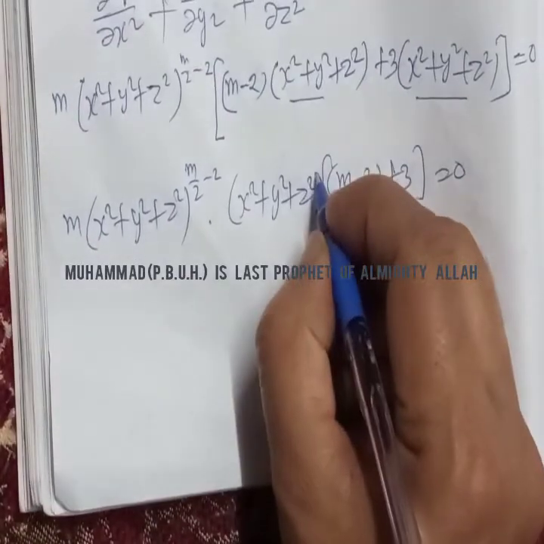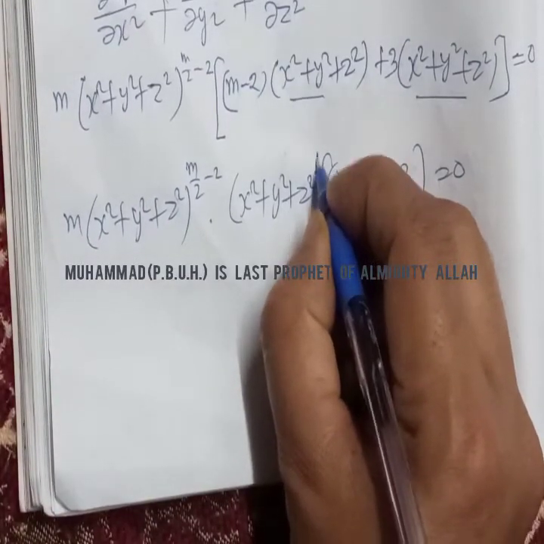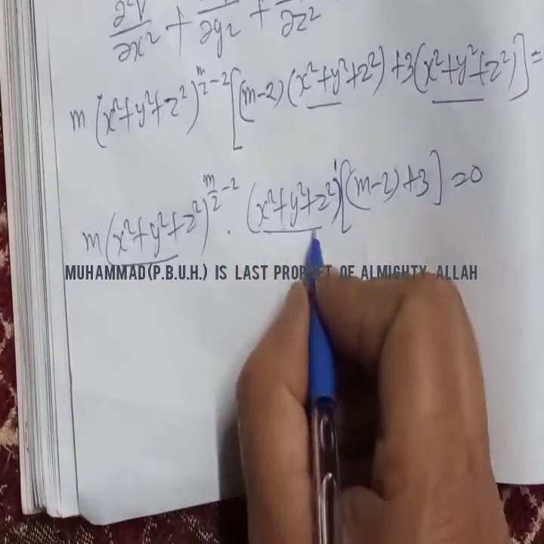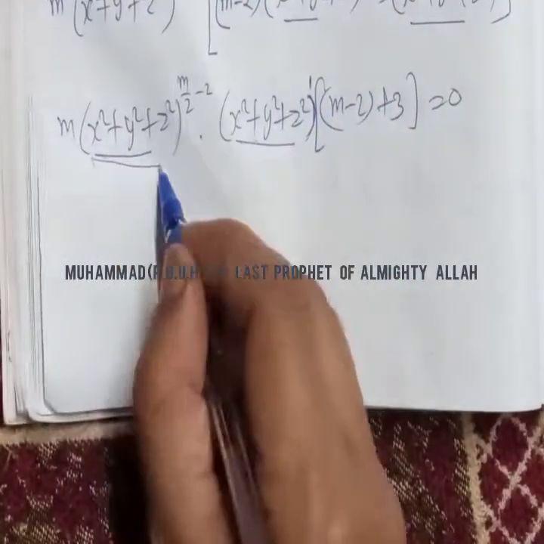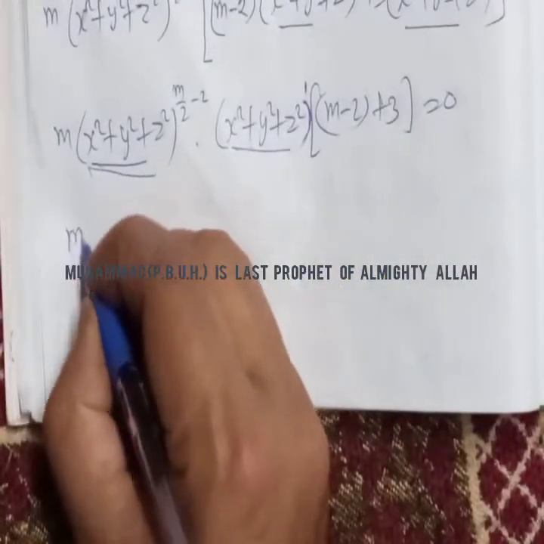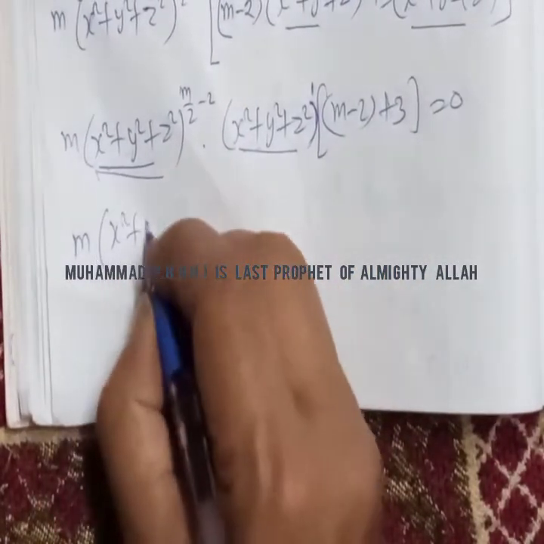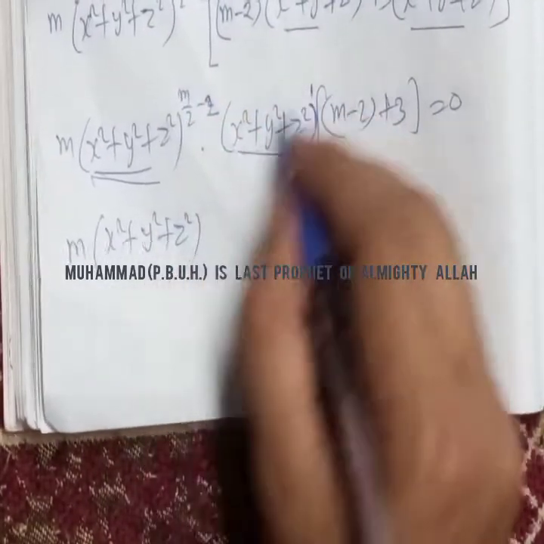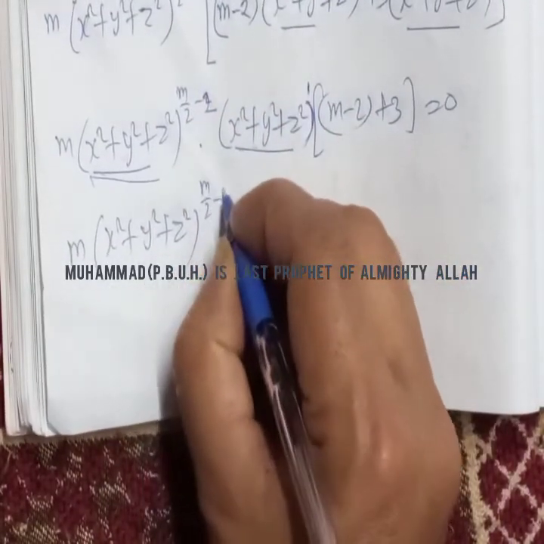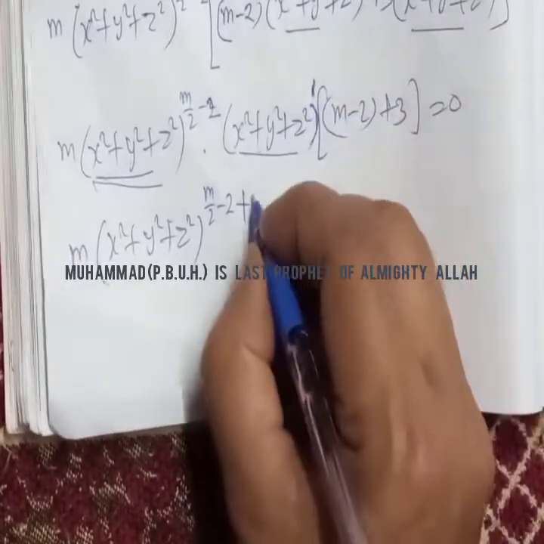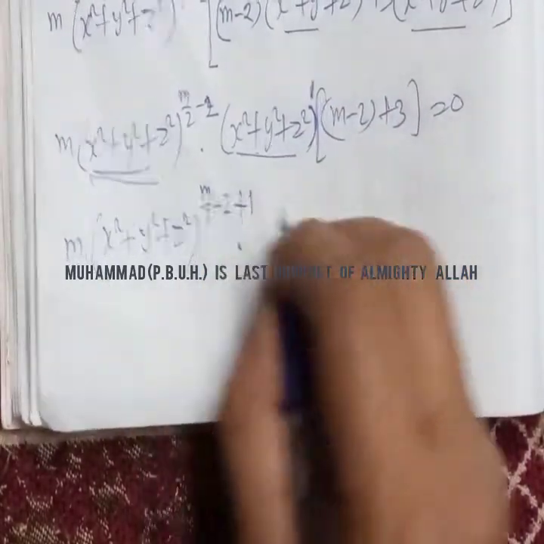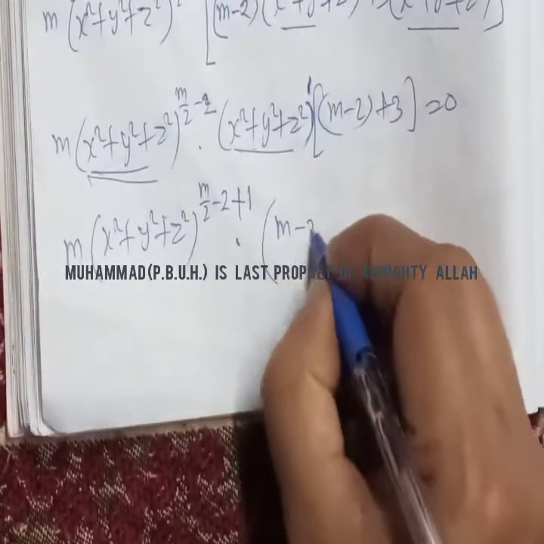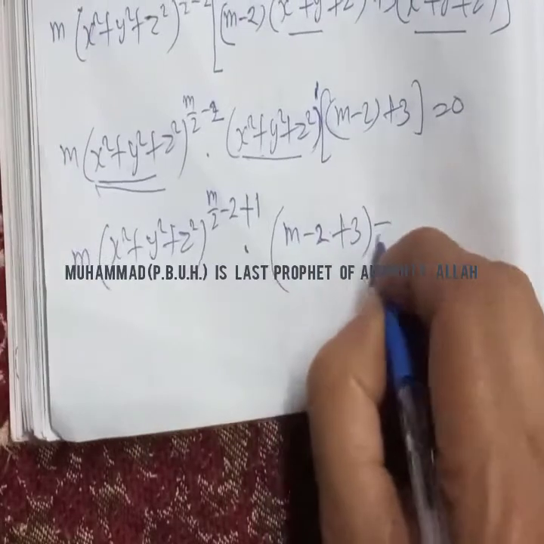This bracket is nothing but degree 1, and this bracket and this bracket are equal, means the bases are equal, so when bases are equal then we should add the powers, which is m/2 minus 2 plus 1, according to the law of indices. On opening this bracket we get m minus 2 plus 3 equal to 0.